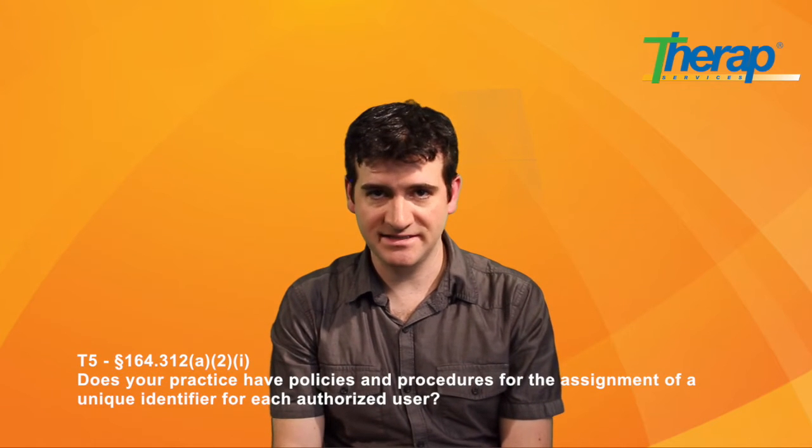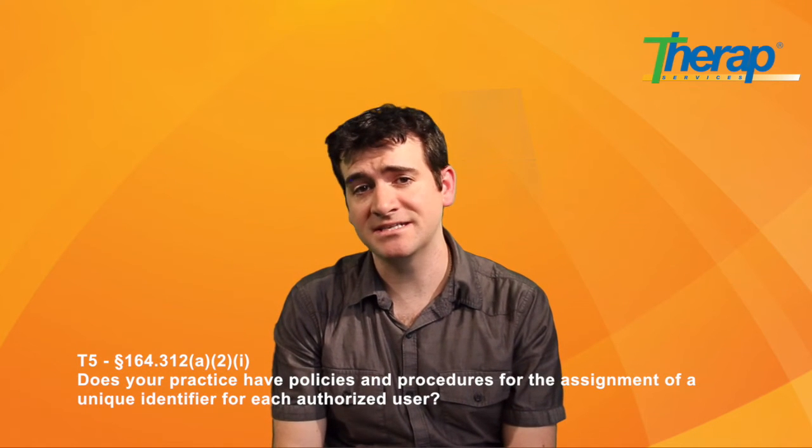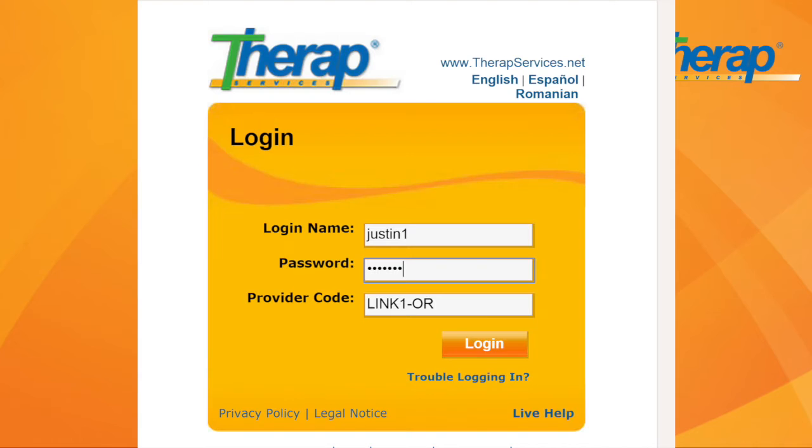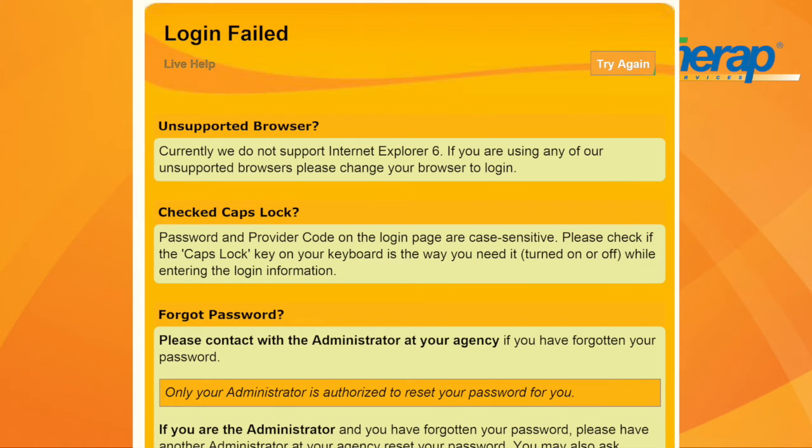Does your practice have policies and procedures in place for the assignment of a unique identifier for each authorized user? Therap has 3 security mechanisms for any user to access the system: a login name, a password, and the provider code. For each user in the system, the login name, password, and provider code combination will be unique. If this is not matched correctly, then that account can be locked.